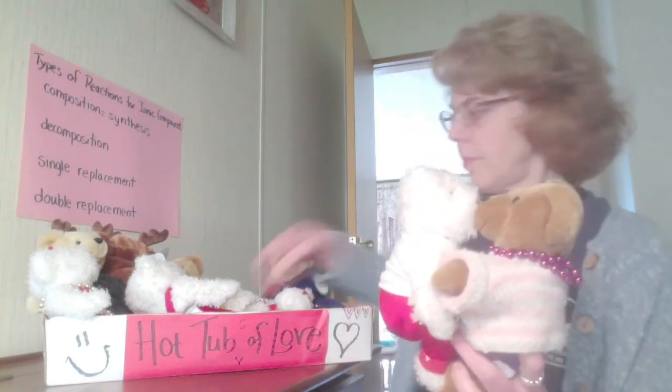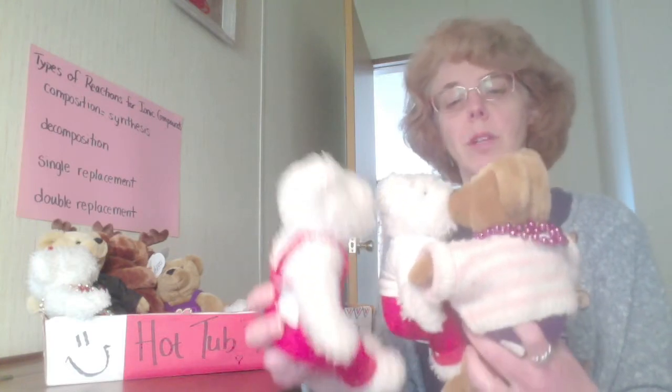Right, so let's say that these two bears are getting together. Right now they're apart. If they get together, bam! Every time a bond forms, energy is released and they're happy together. Well, what if another bear comes along and says, hey, I like her. I want to bond with her. Will you bond with me? I can't bond with you. I'm in another bond. It's an ionic bond. It's very strong.